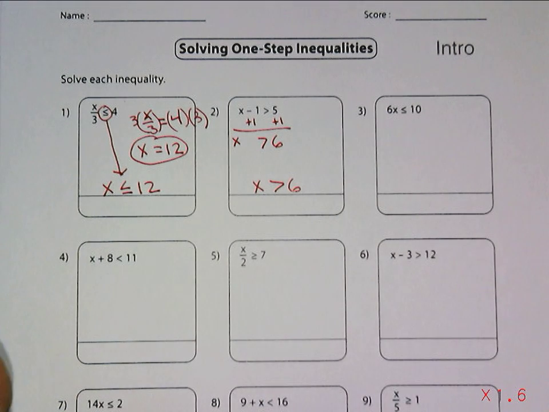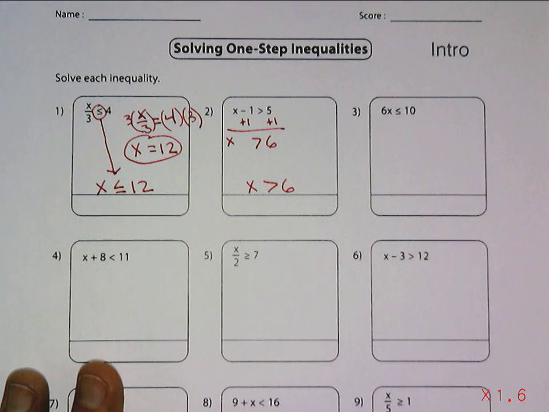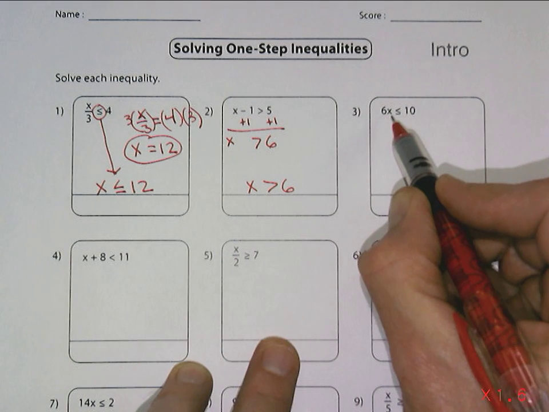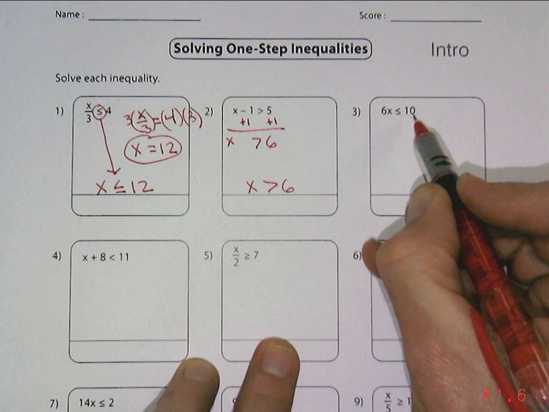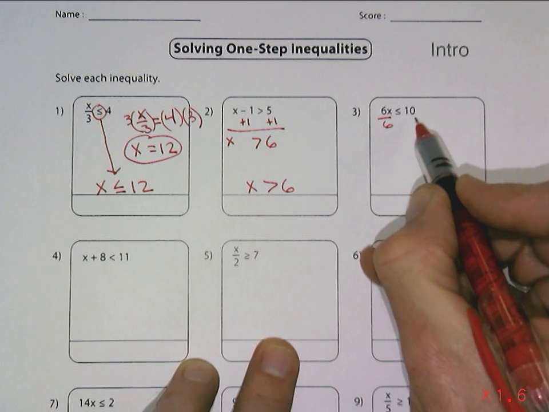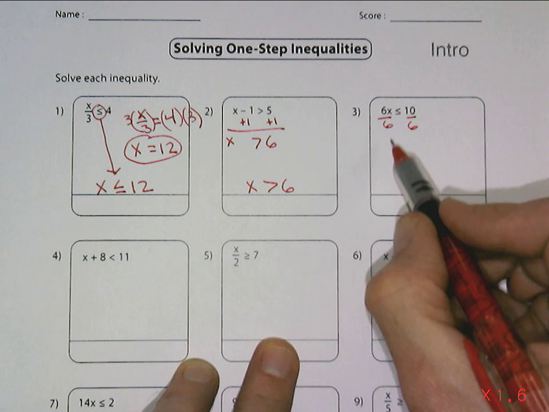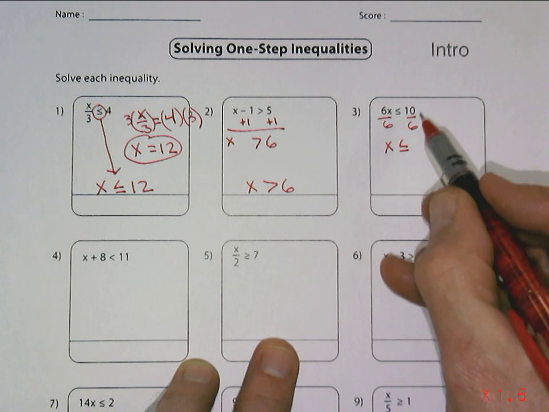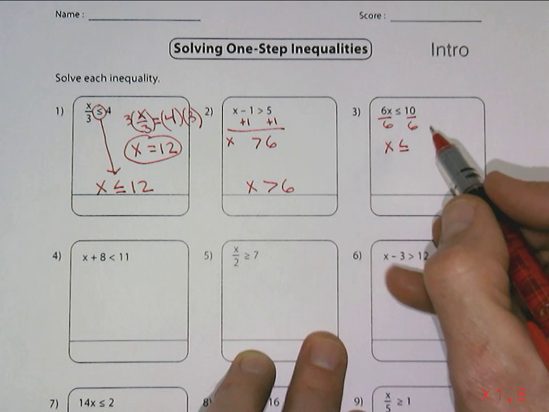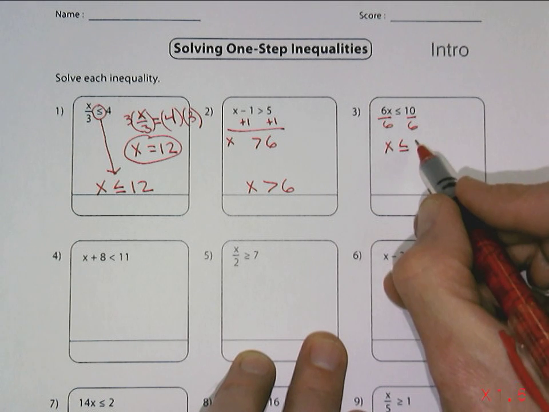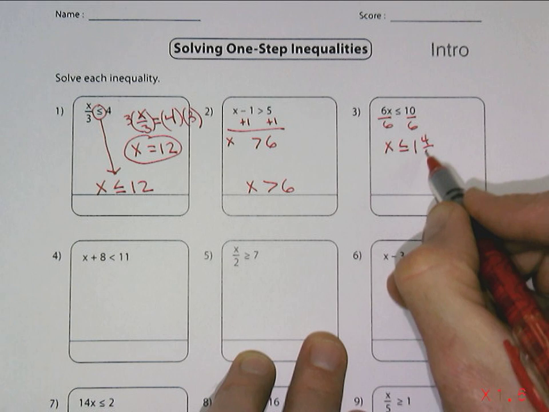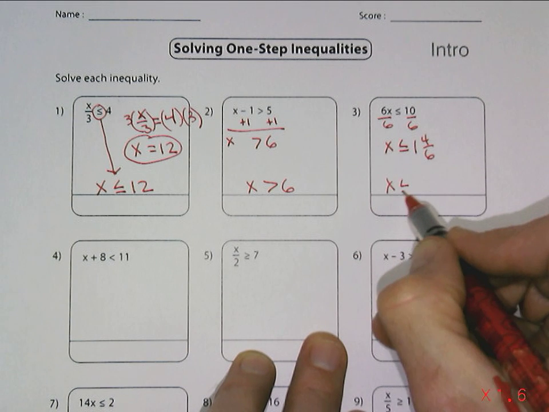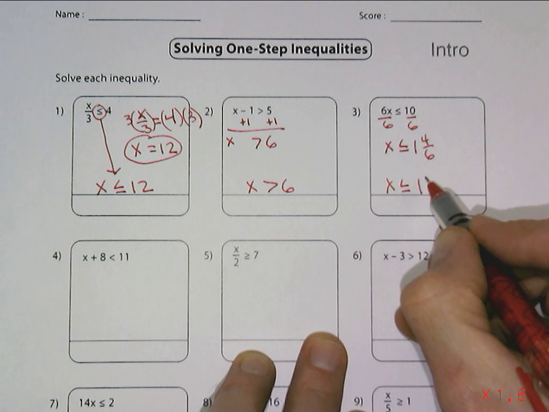So these are one step. It should just take me one thing to solve these. So if this is 6 times x is less than or equal to 10, so if I divide both sides by 6, then I will know that x is less than or equal to, now I actually have an improper fraction, so it would be 1 4/6, which I could reduce to x is less than or equal to 1 2/3.